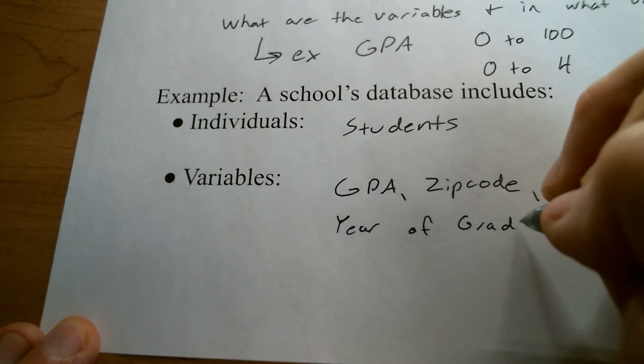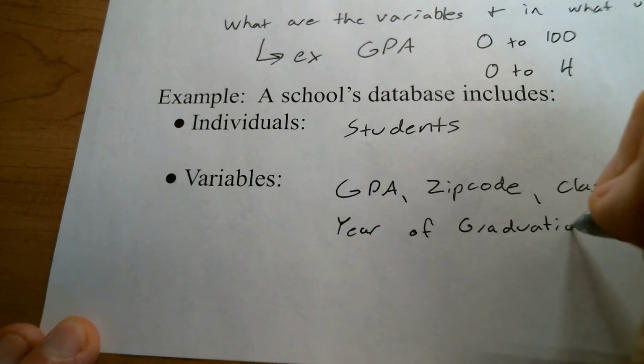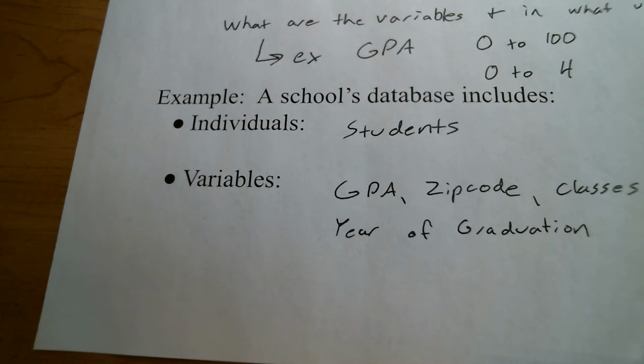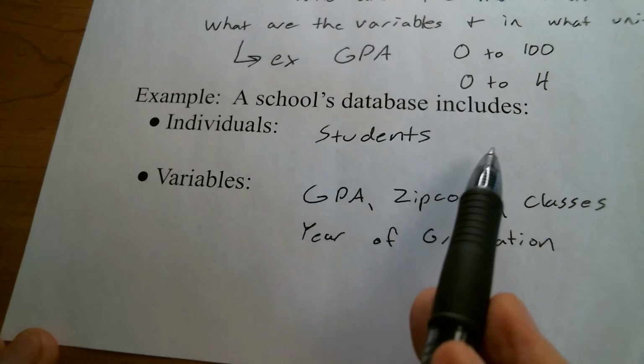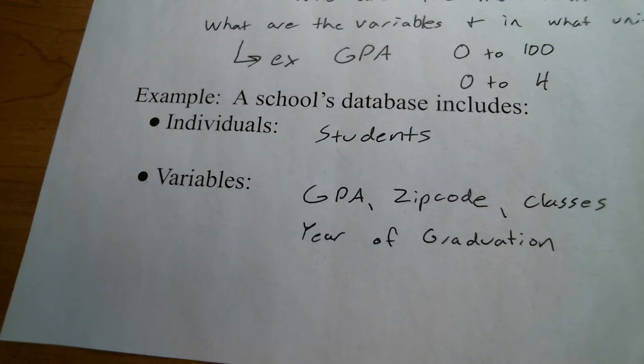All of these are different characteristics of a student. Right? And they can all take different values as you change to different students. So these are the variables that describe the individual, which in this case is the students.